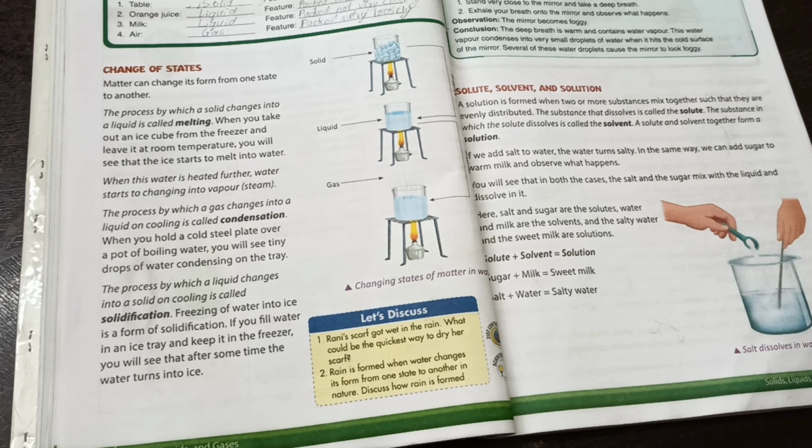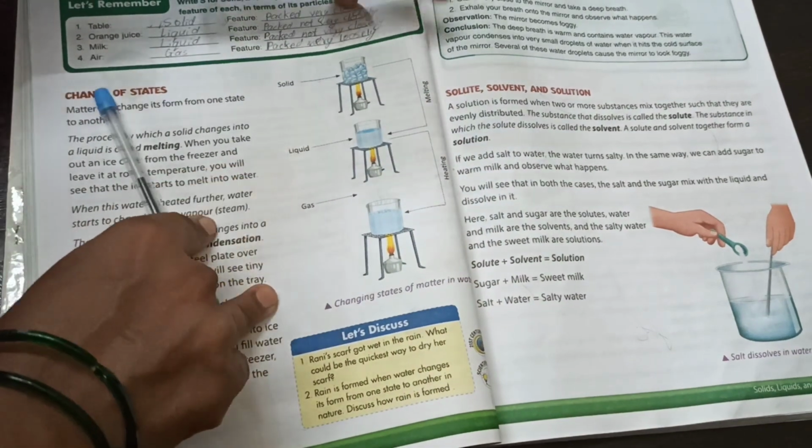The process by which a liquid changes into a solid on cooling is called solidification. Freezing of water into ice is a form of solidification. If you fill water in an ice tray and keep it in the freezer, after some time the water turns into ice.